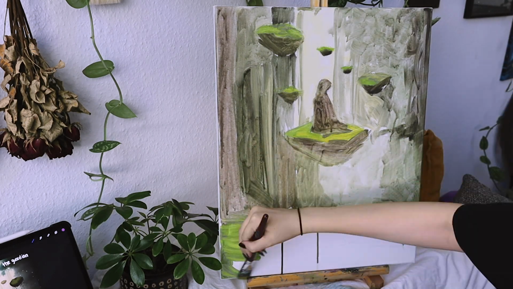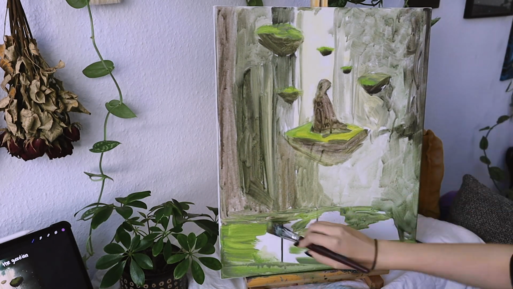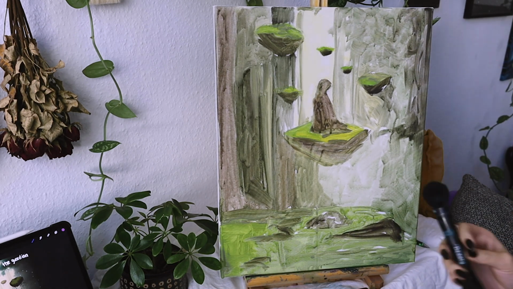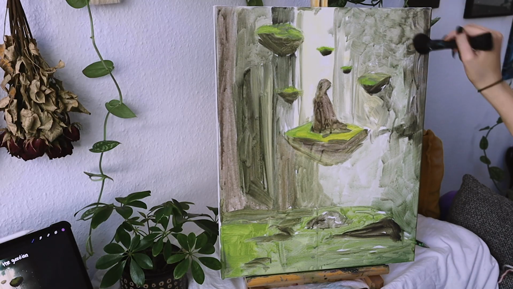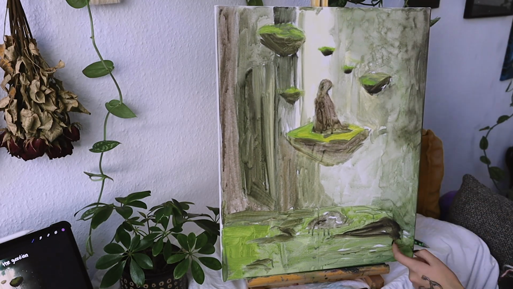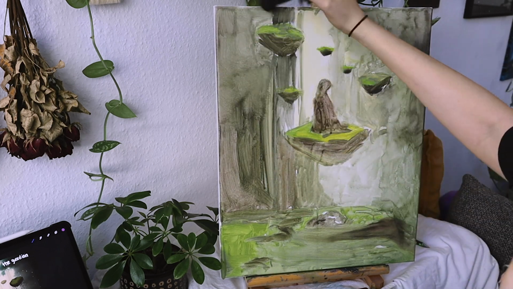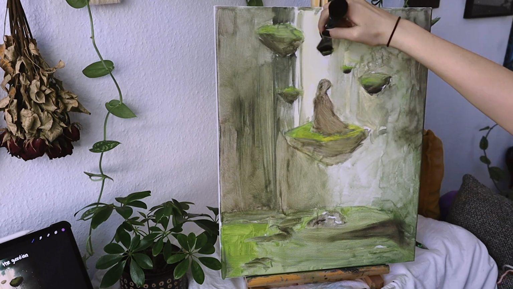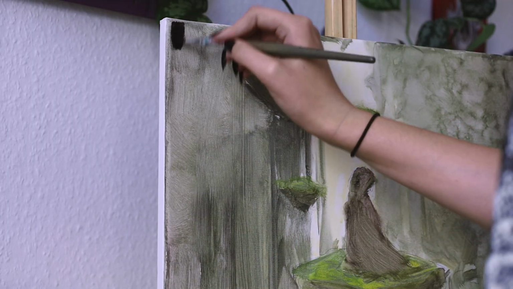I always work really fast when using acrylics because I like to blend them in the end to get a smoother look. Then I use my trusty fluffy brush to blend everything out. Underpainting's all done, so let's get down to business.